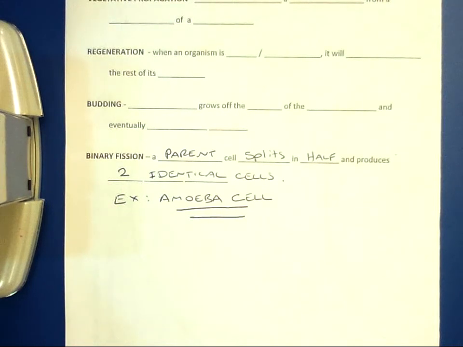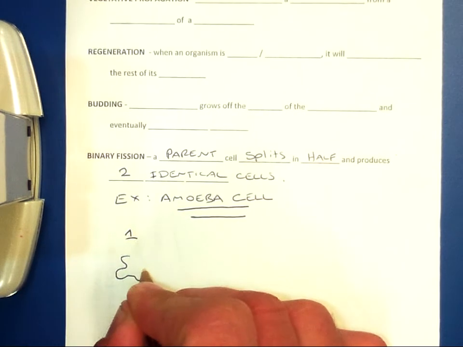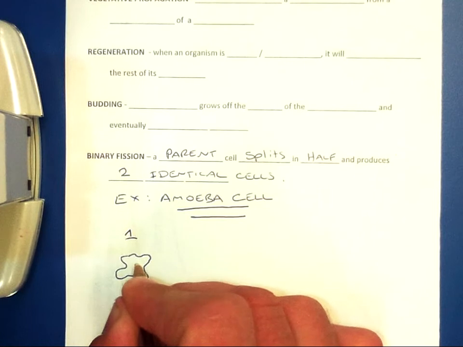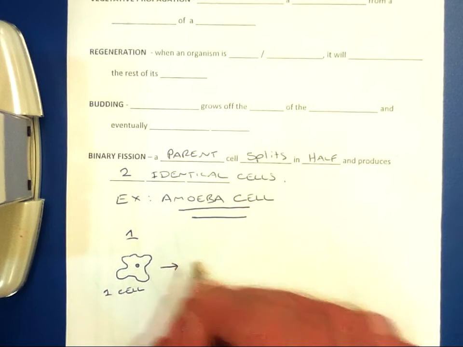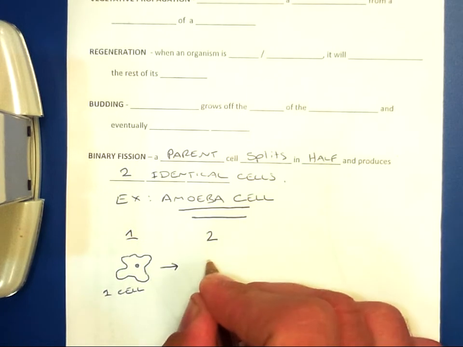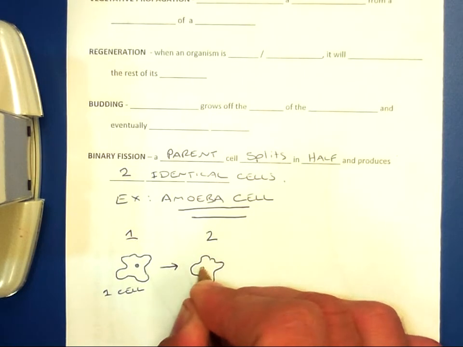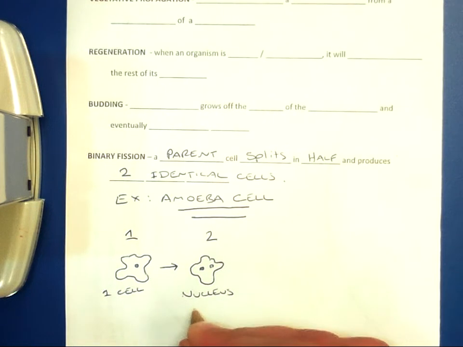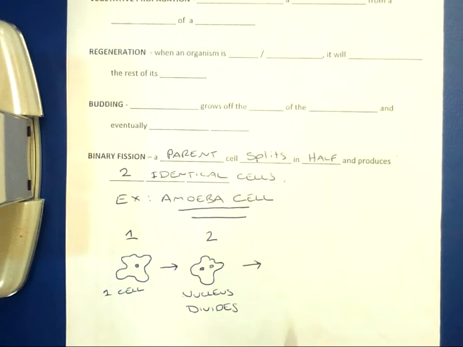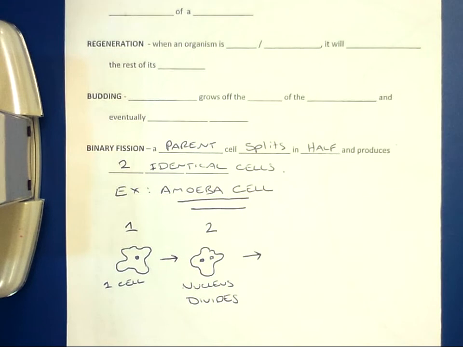And we're going to go ahead and draw it one more time. So remember, step one, you start with just one cell. They're kind of a weird shape, but they have their nucleus, so you start with one cell. Then step two, you still only have that one cell, but your nucleus divides. So step two, the nucleus divides. You still only have one cell, so it's not pinching in half yet.